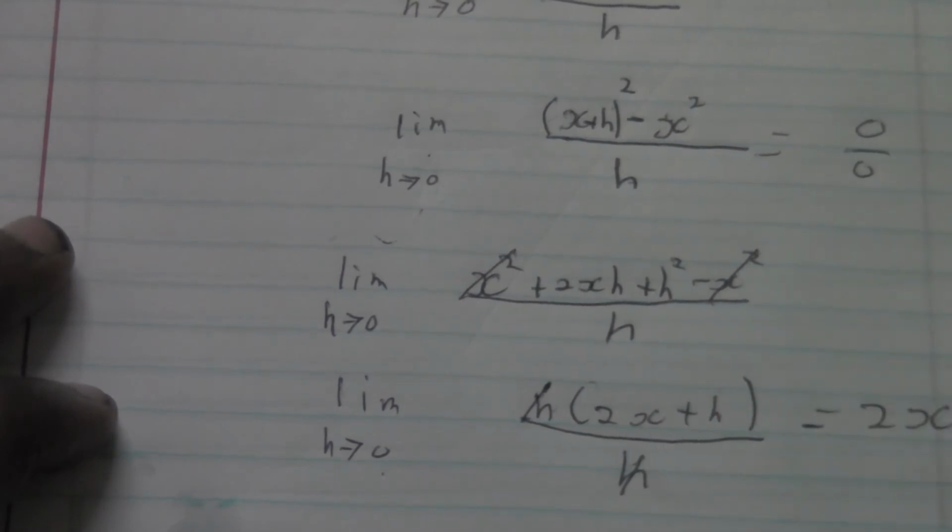Alright, so let's see. We'll expand this first and see if we can factor out the h. So this is x squared plus 2xh plus h squared minus x squared over h. This will cancel out with that, and we have this remaining, and then we factor out the h because we wanted to factor out an h. What do you have to multiply the h by to get back this? 2x plus h, all over h. And this goes with that, and then we can put in the 0 there. So when we put in the 0, just 2x plus 0 remains. So the answer is just 2x.